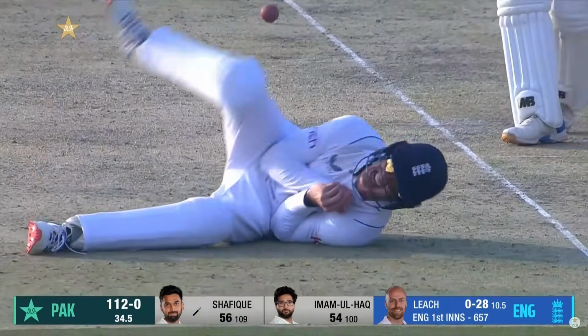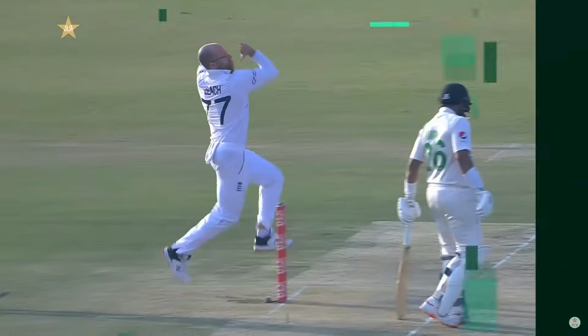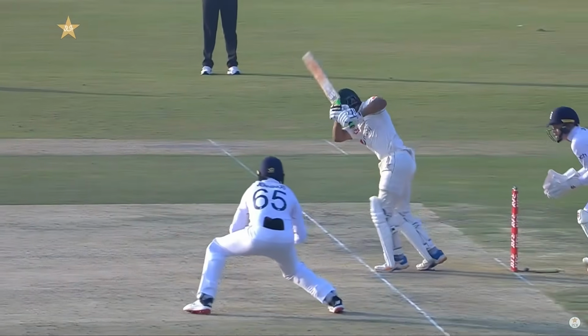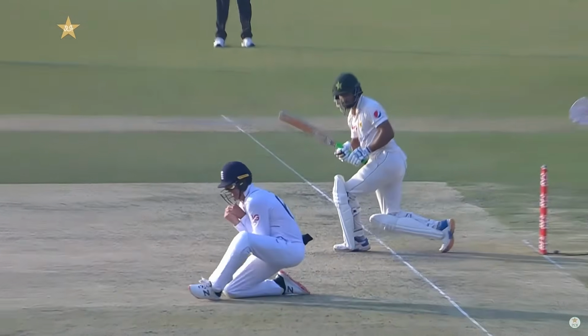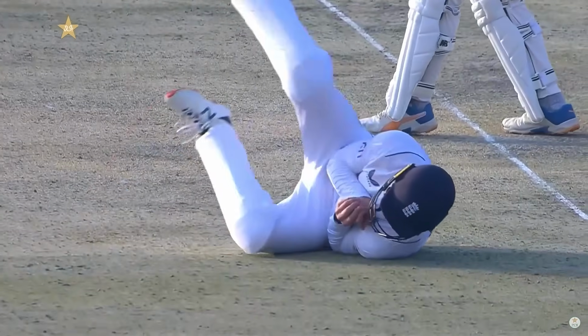Short, and has just been hit into short leg. Well, I mentioned that he's a brilliant short leg, Keaton Jennings, and we've seen him in the past take the odd catch like this from memory when he came into England's side.